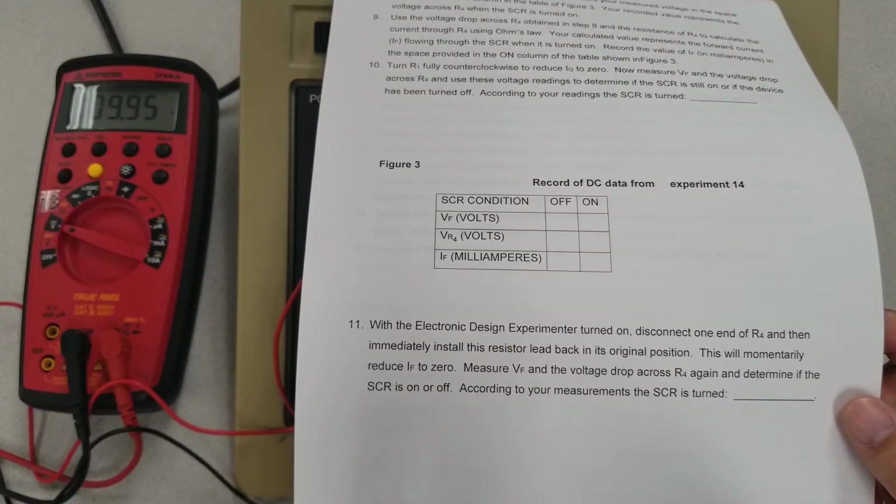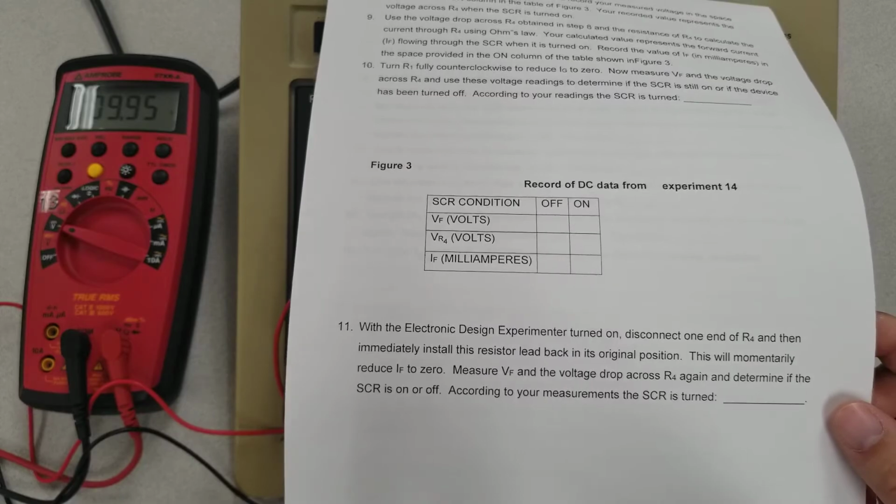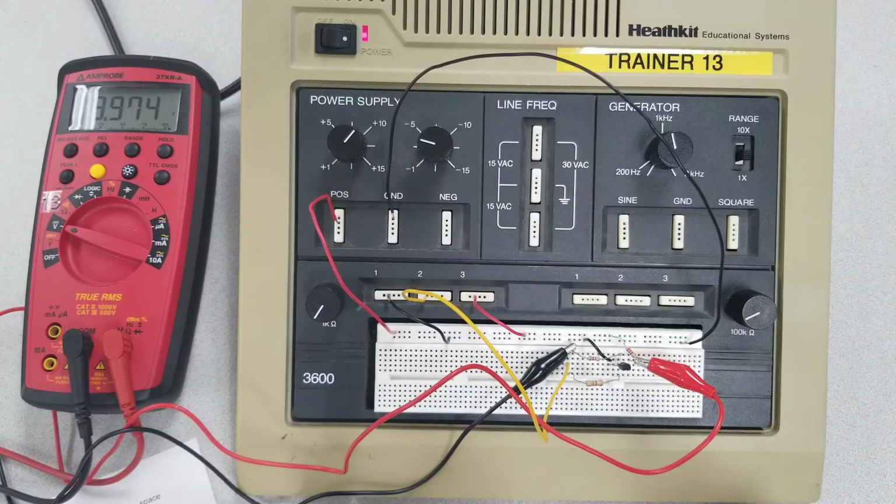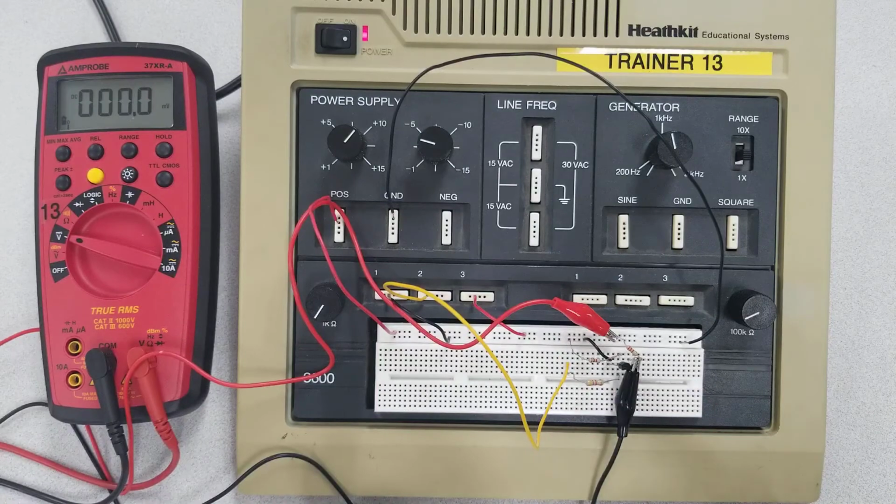Now we're going to start filling out figure 3. The voltmeter is connected to measure the SCR's anode-cathode voltage, designated as VF. Record your voltage measurement in volts in the appropriate space in the off column in the table provided in figure 3. Your recorded value represents the forward voltage across the SCR when it is turned off.